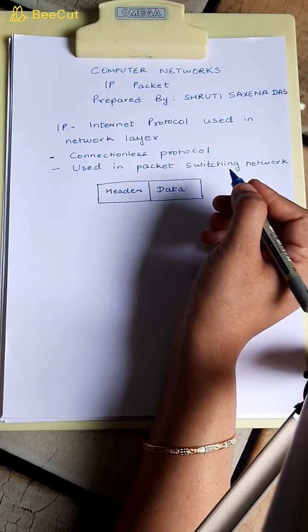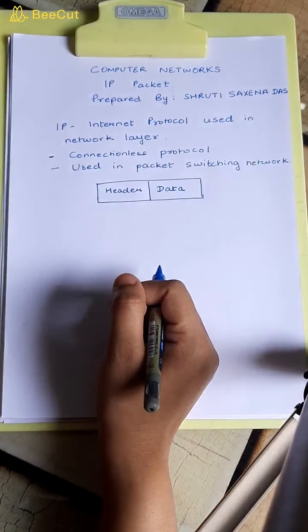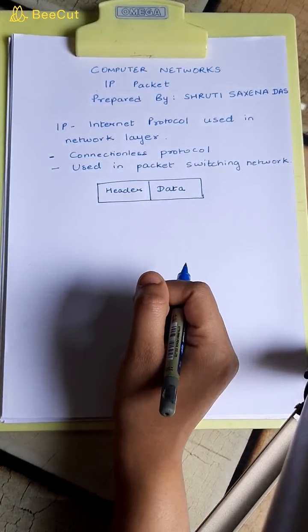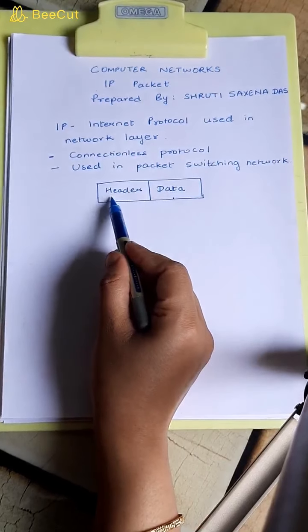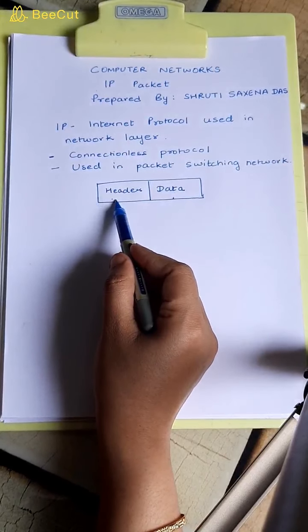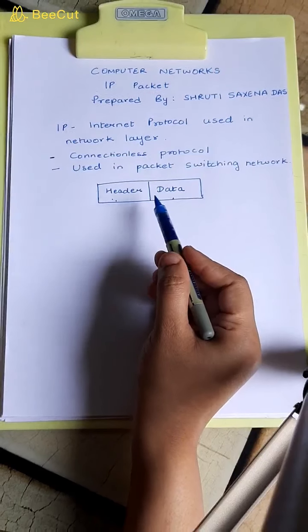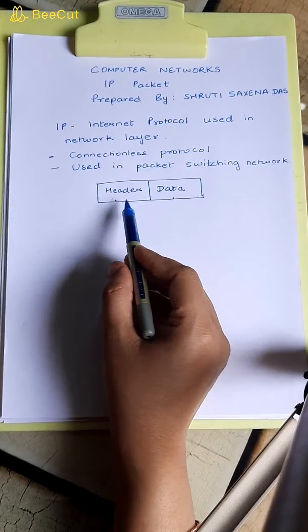So it receives the data from the transport layer, which is the fourth layer, and encapsulates that data with the header. This header must contain information about the destination and other information that we'll discuss.